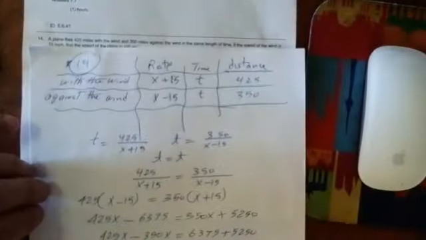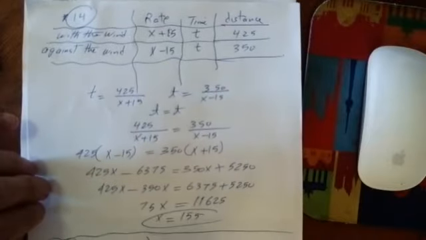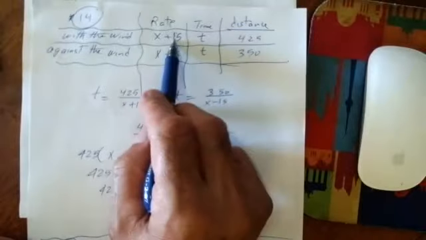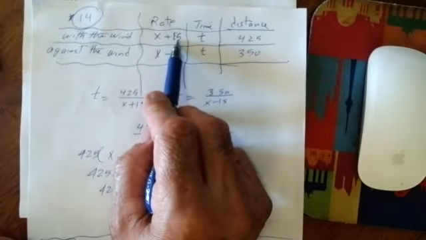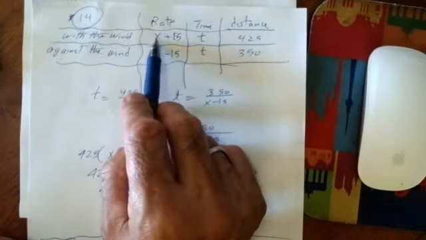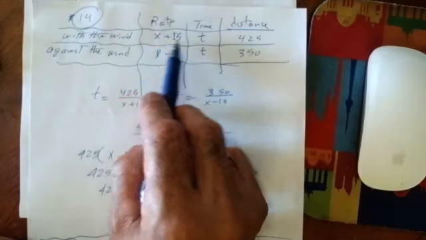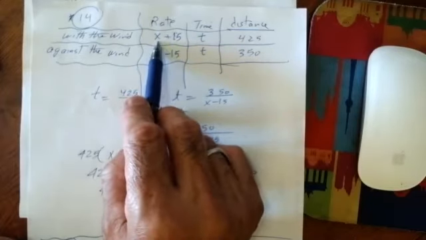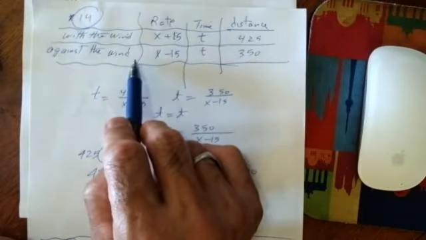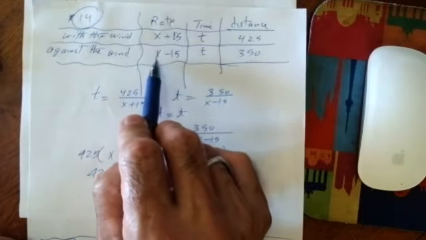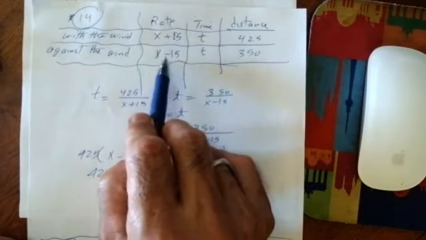So in this case, when they go with the wind, the rate is x plus 15. Remember, 15 is the rate of the wind and x is the rate of the plane, which is unknown. So the actual rate with the wind is x plus 15, and when you go against the wind it is the rate of the plane minus the rate of the wind.